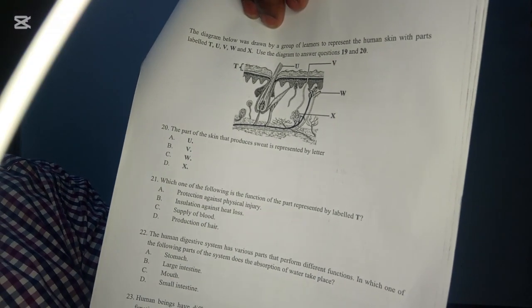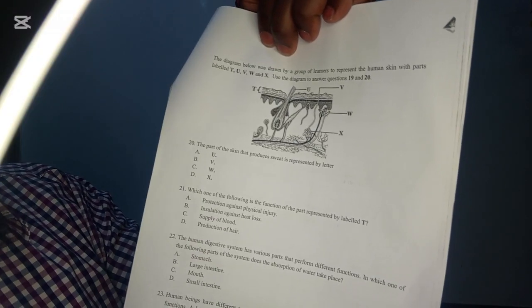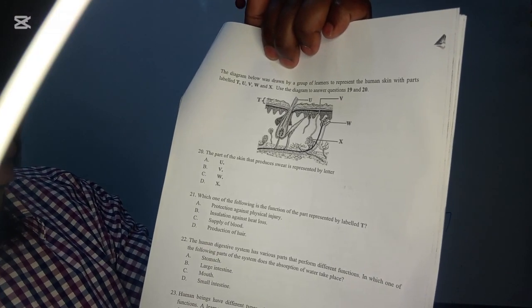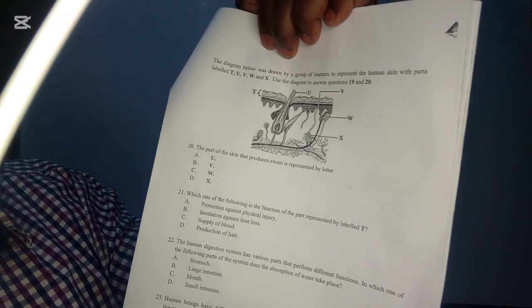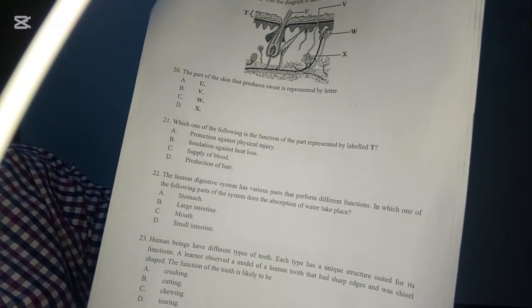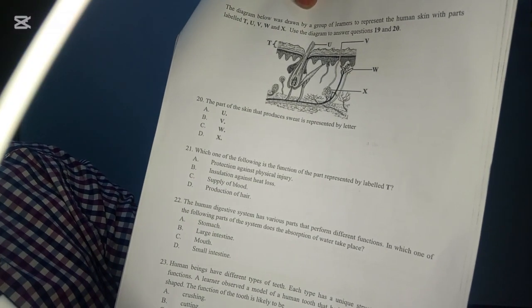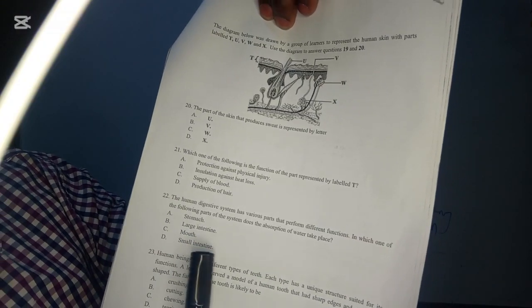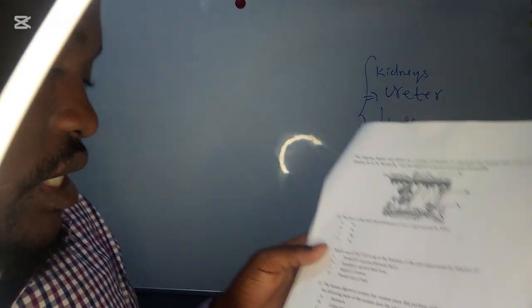What about the mouth? No. Absorption is when what you take in gets out of the alimentary canal and into the bloodstream. Small intestine is food absorption. Now this one they have asked about absorption of water. In your exam they could ask about absorption of food. It occurs in the small intestine, or ileum. Question 23.